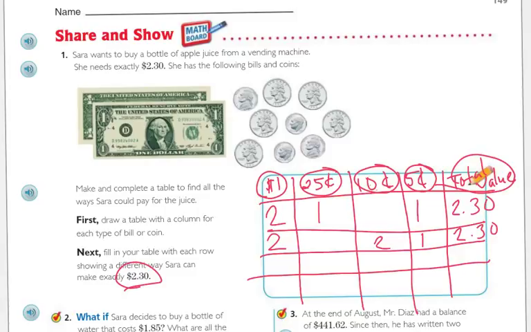I can't make another one with a 2. I've exhausted that. So let's try it with just $1 bill. I could do a $1 bill and 5 quarters. That's going to get me the same thing as 2 $1 bills and 1 quarter. So then I'm going to need 1 nickel. So that's $2.30. Let's do another combination.